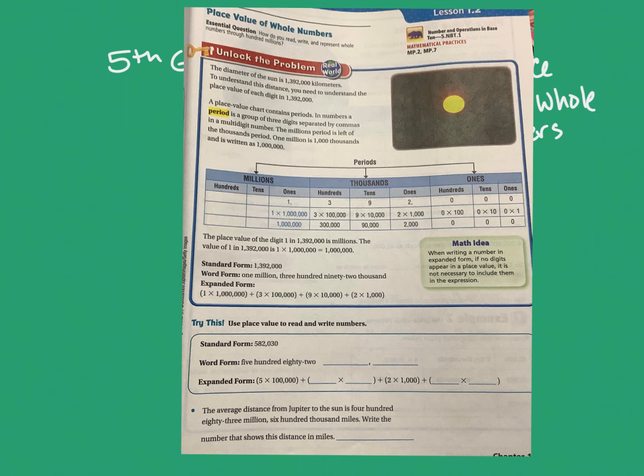Let's unlock the problem. The diameter of the sun is 1,392,000 kilometers. Remember, diameter is from one side through the center and to the other side. To understand this distance, you need to understand the place value of each digit in 1,392,000. A place value chart contains periods.